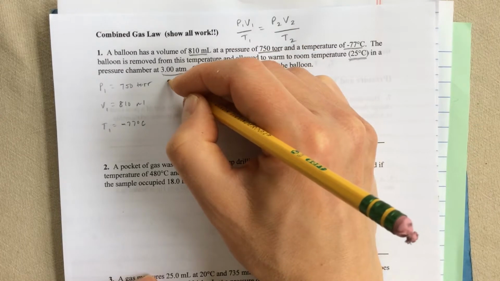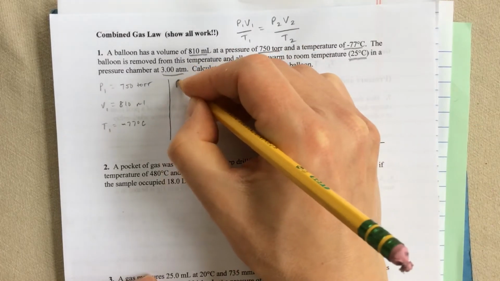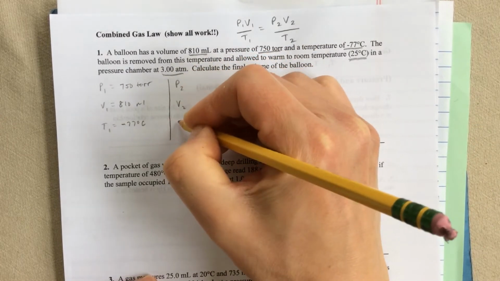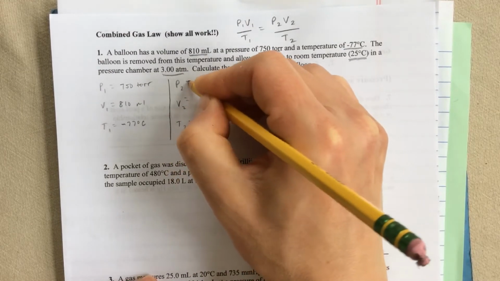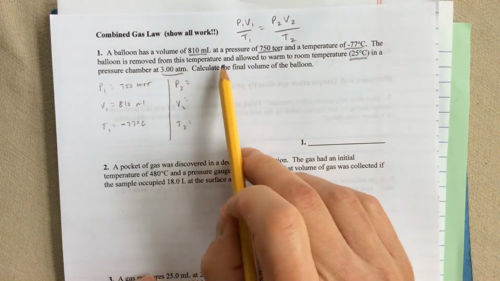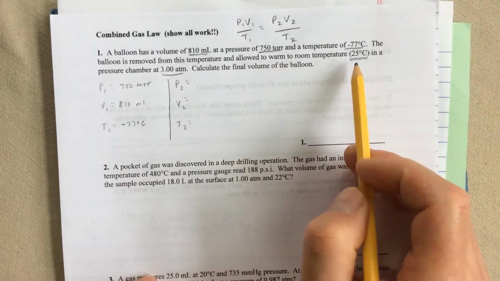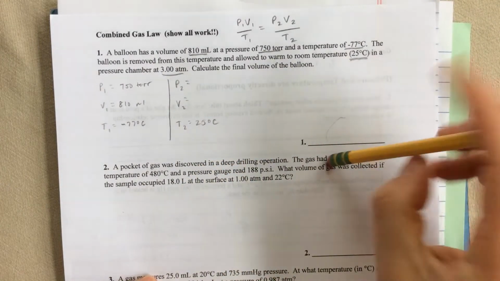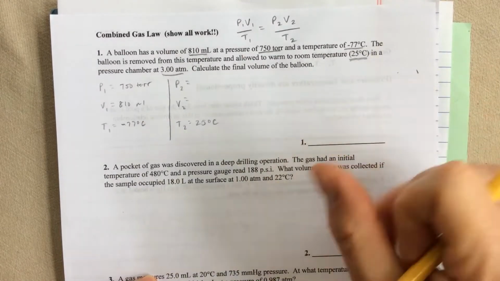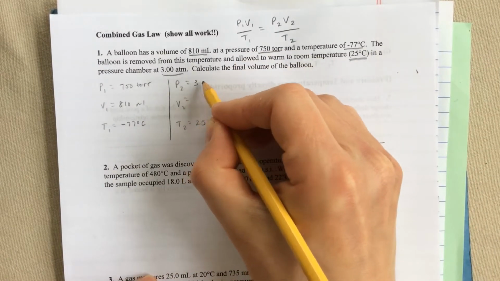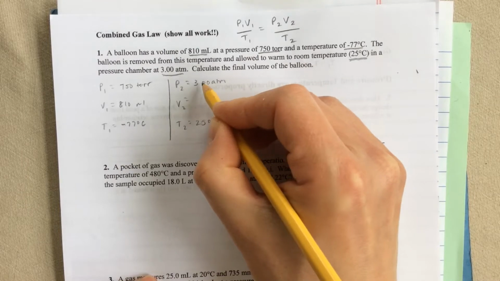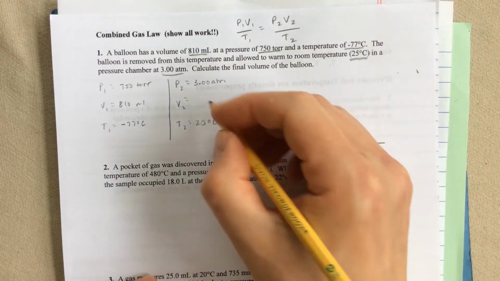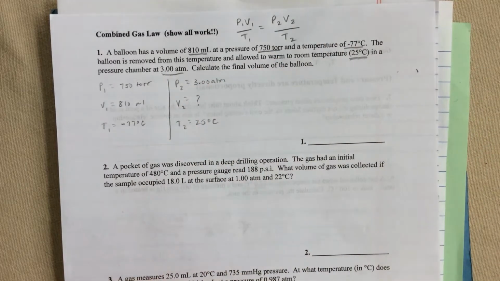And then for P2, V2, and T2, we have, so it was allowed to warm up to room temperature, so our temperature changed, 25 degrees Celsius now. In a pressure chamber at 3 atmospheres, so our pressure also changed. And it says calculate the final volume, so that's what we're trying to solve for.